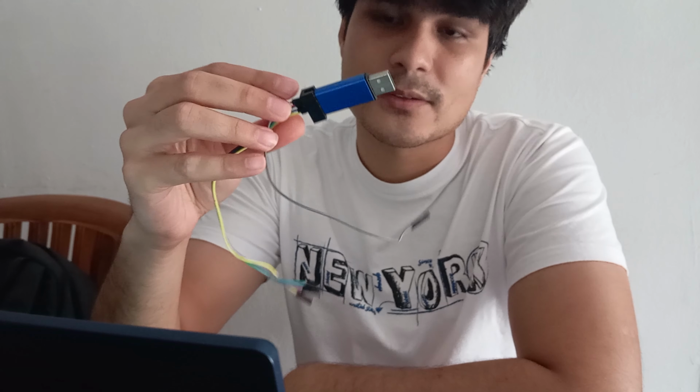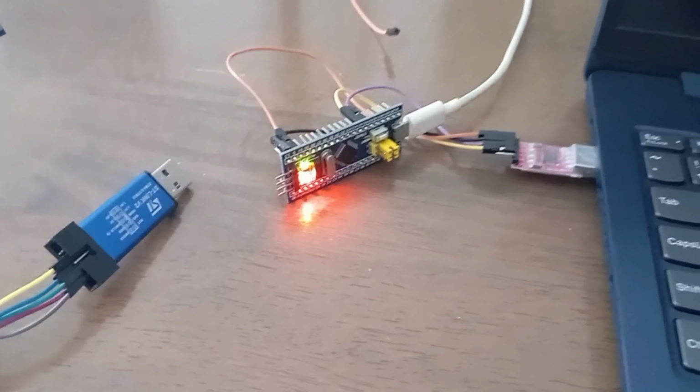Let's say ST-Link is not around. So there's a couple of ways, actually. One of the methods is using the UART. You can use UART to program the STM32 chip. What we have here is an STM32 Blue Pill with a CP2102N USB-to-UART driver.